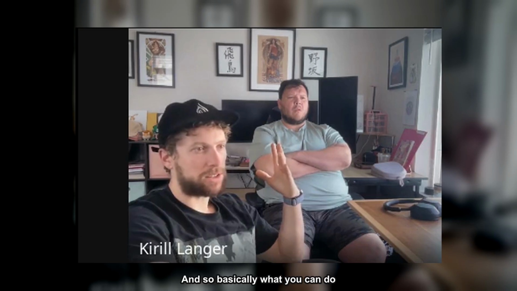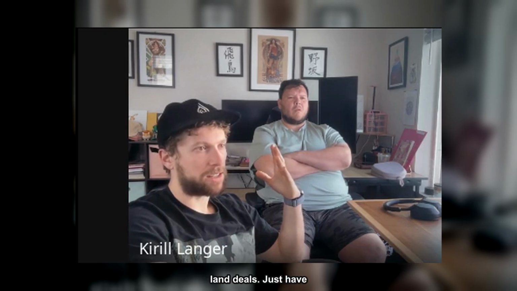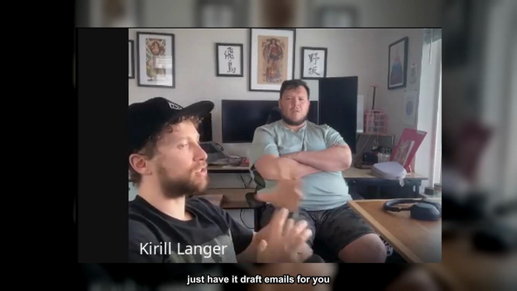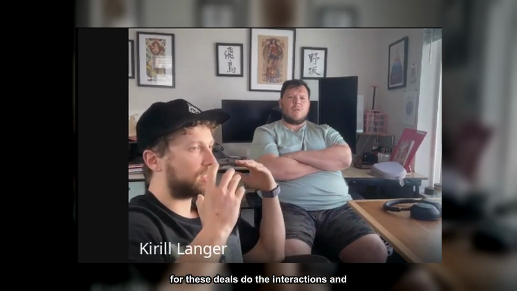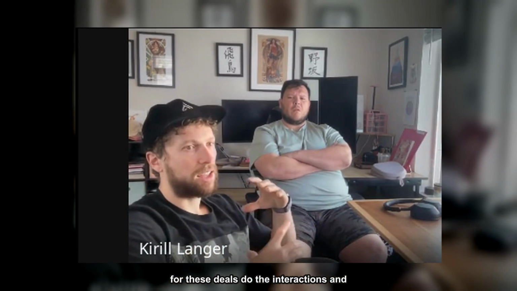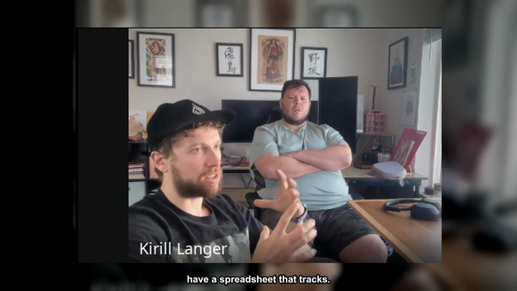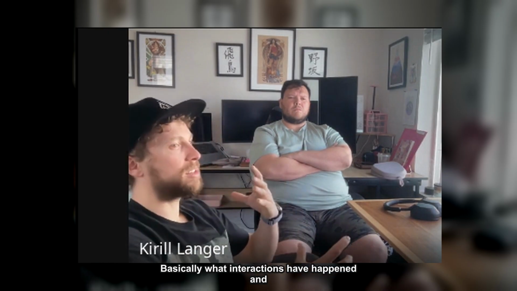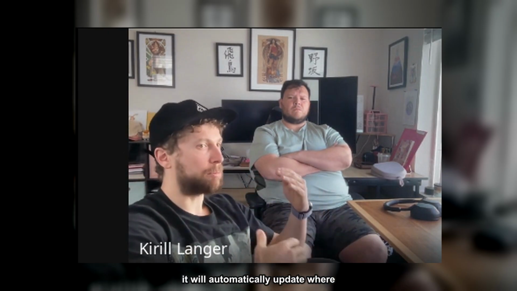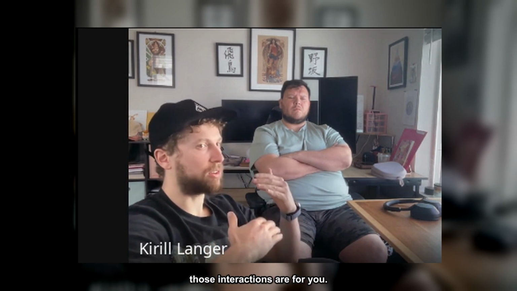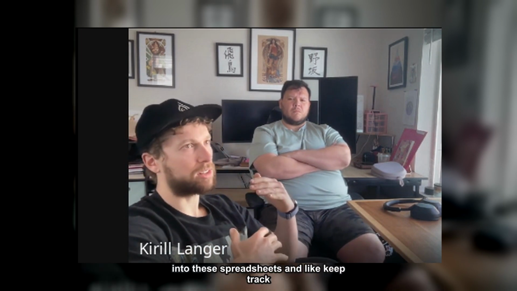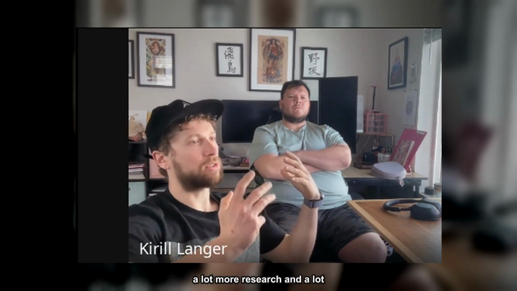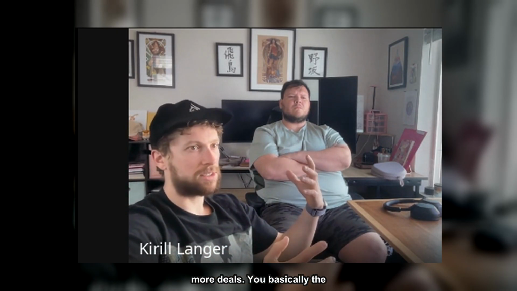And so basically what you can do with AI, if you're looking for land deals, just have a lot of land deals going and have it draft emails for you for these deals, do the interactions, and have a spreadsheet that tracks what interactions have happened, and it will automatically update where those interactions are for you. And so you don't have to go into these spreadsheets and keep track of where these deals are. So that just enables you to do a lot more research and a lot more deals.